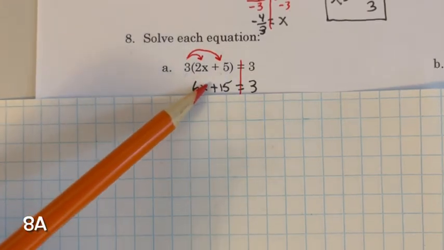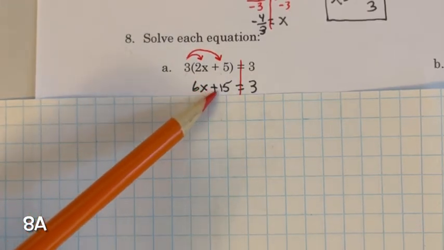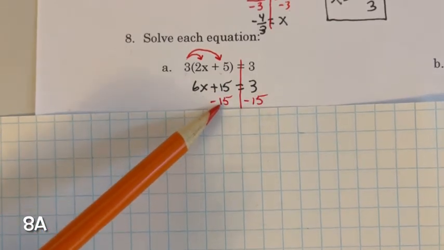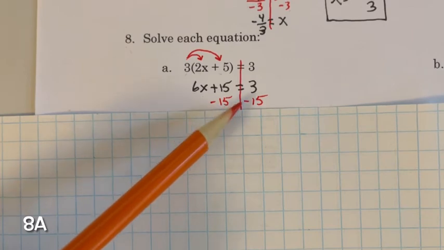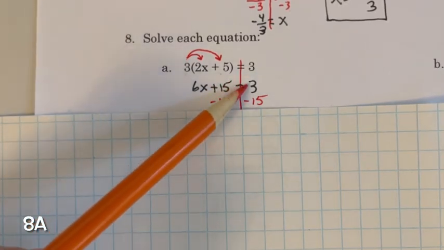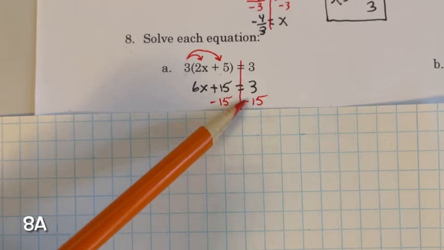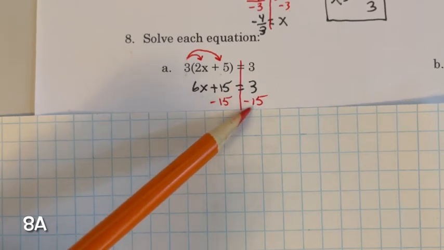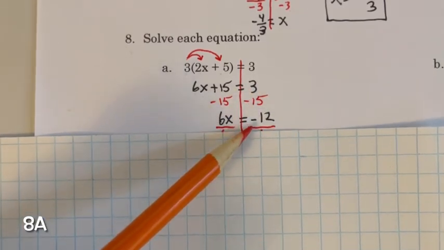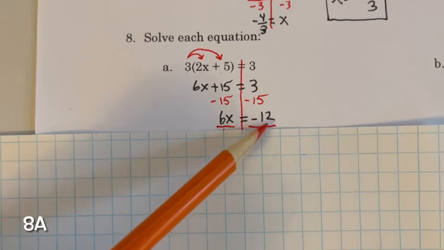Now our goal is to get x by itself, so we have positive 15. We're going to subtract 15 from both sides. What you do to one side, you do to the other. 0 pair. And now we have 3 minus 15. We have more negatives than positives, so we know it's going to be a negative. When the signs are opposite, you subtract. 15 minus 3 is 12, so we get negative 12.